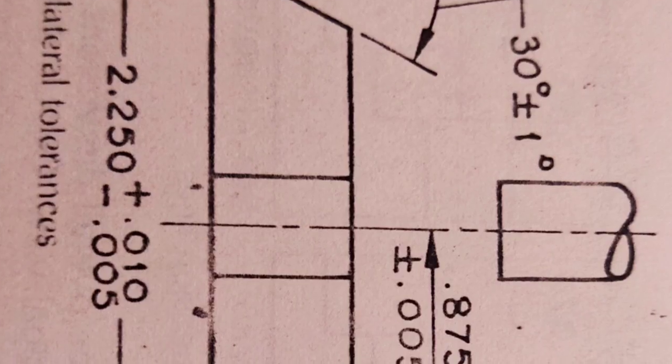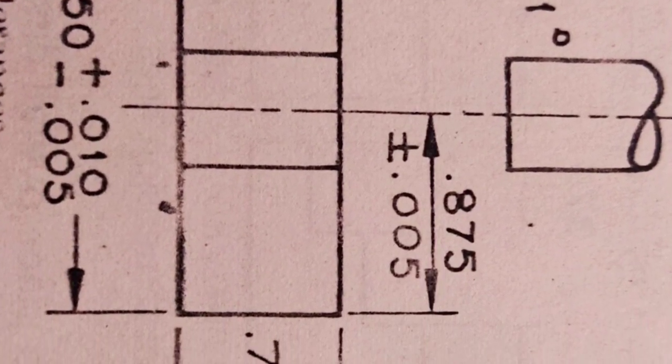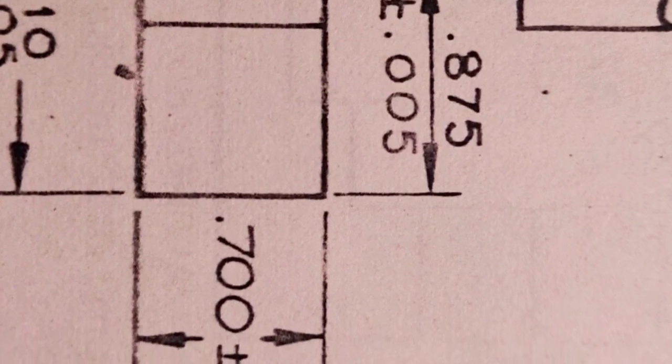This method is illustrated in this figure. If variations in size or position are not more critical in one direction than the other, the mean position or size should be taken for the stated dimension and equal tolerances assigned for each direction.